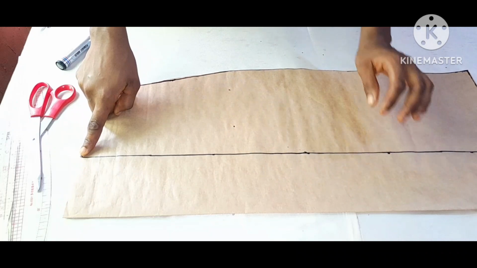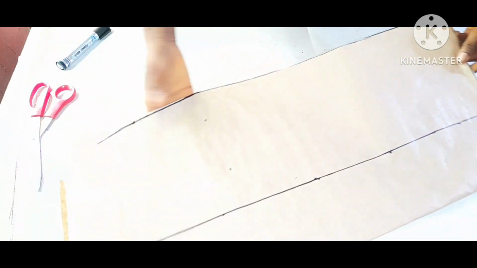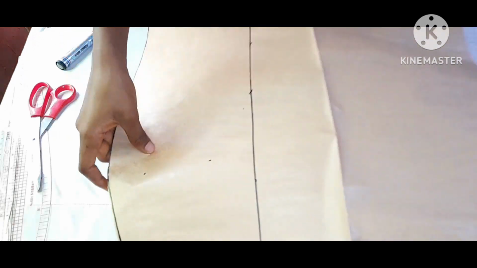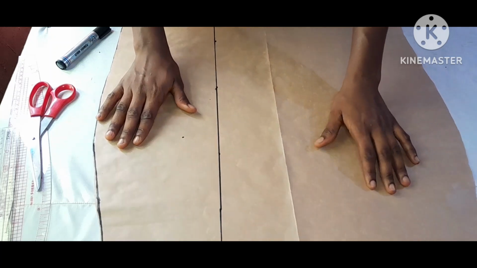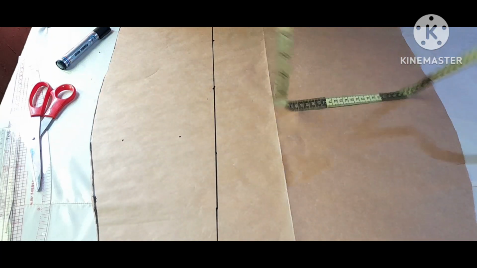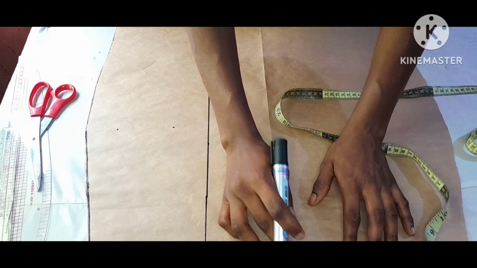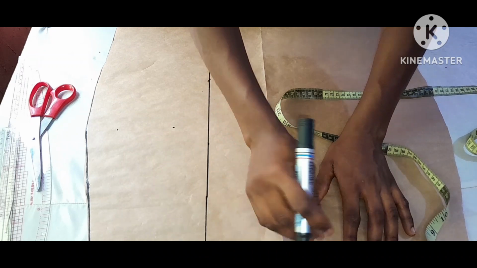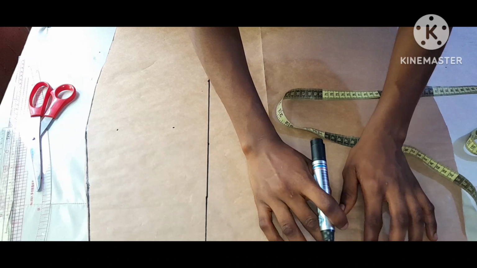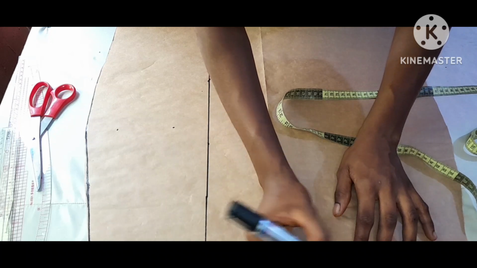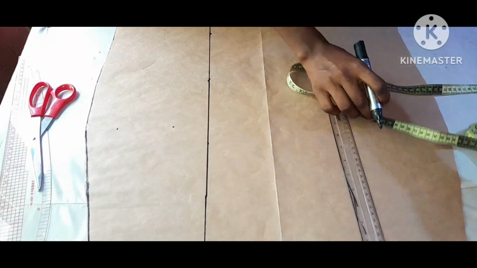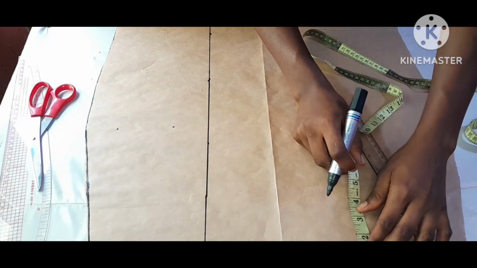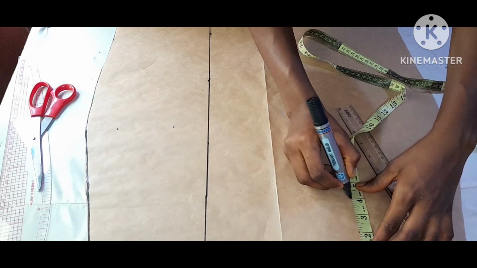So guys, I went ahead to open up my skirt pattern to draft the other side of my skirt dart. Okay, so here I'm going to draft the other side of my dart. From the midpoint, I will mark 4 inch. Then I will take half an inch from this side and half an inch from the other side, making it a total of 1 inch. Then from this point I'm going to measure down 4 inch.